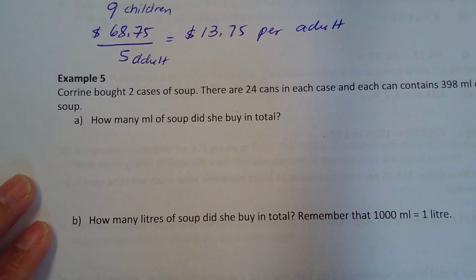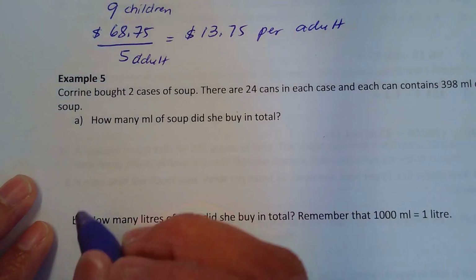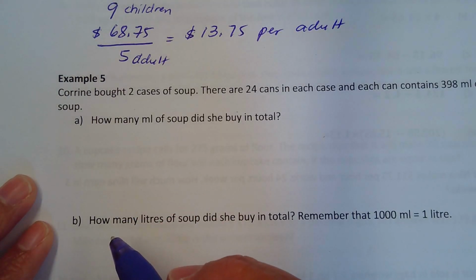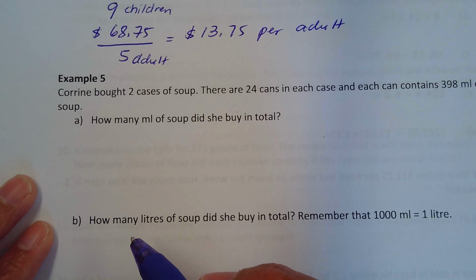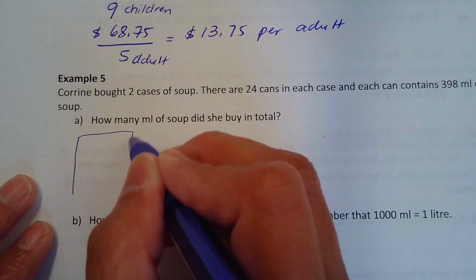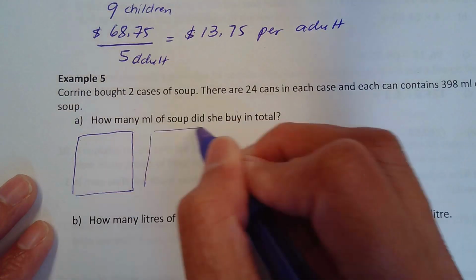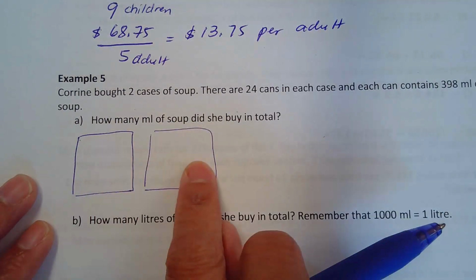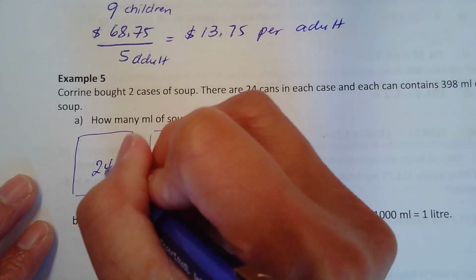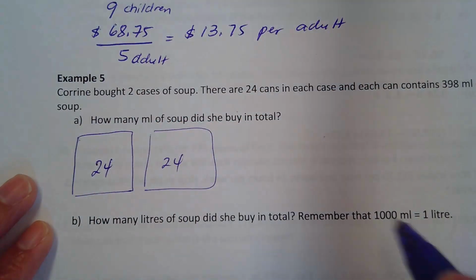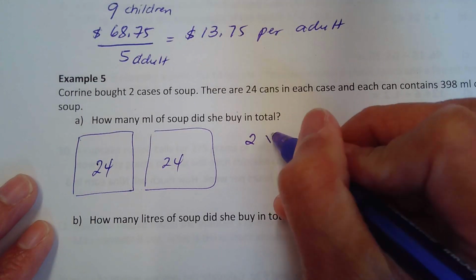2 times 24 equals 48, multiplied by 398 milliliters. So each case has 24 cans. So 24 in here, and there's 24 in there. So it's 2 times 24.